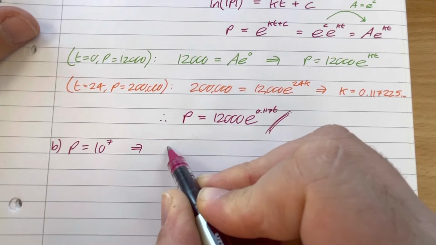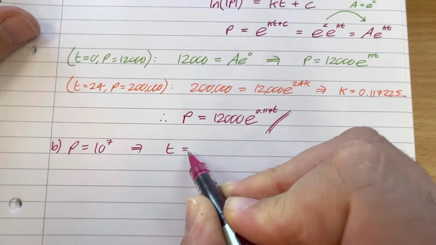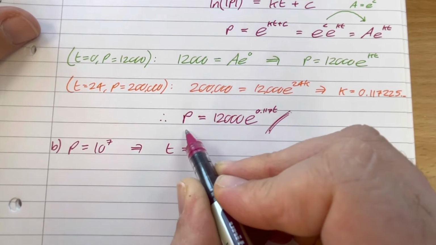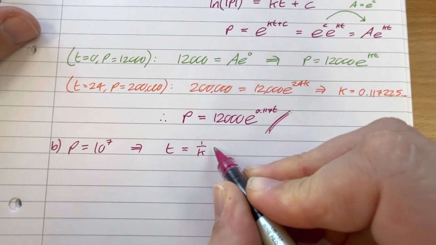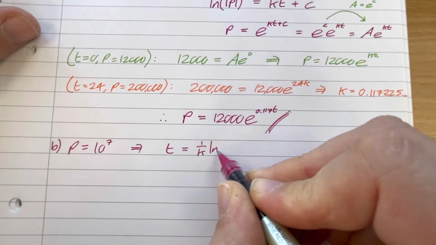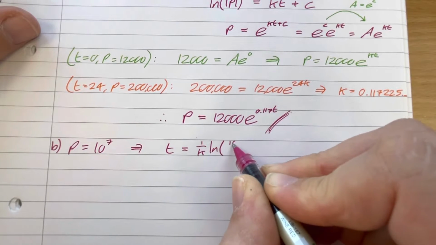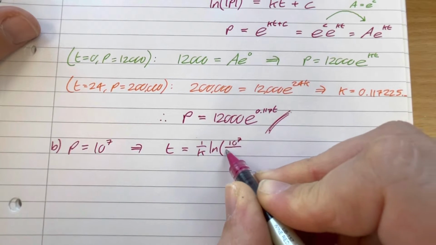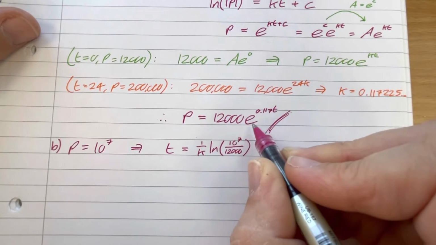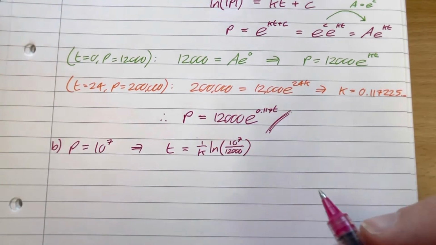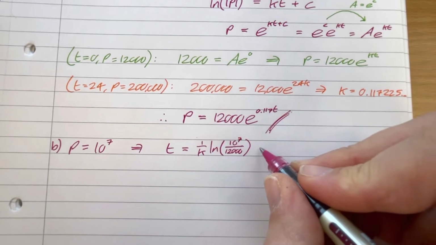So this implies that t is going to be, again, I'm going to divide by 12,000, take the log of both sides, and then divide by k to make t the subject. That's the natural log of 10 million divided by 12,000. Okay, so that's making t the subject once I've plugged in P is 10 million.